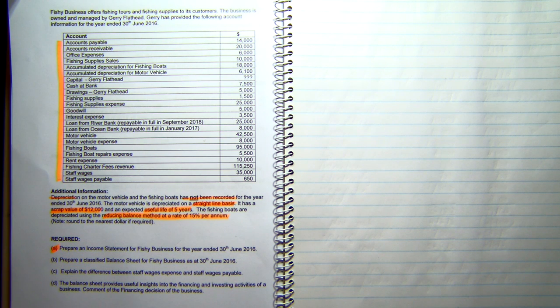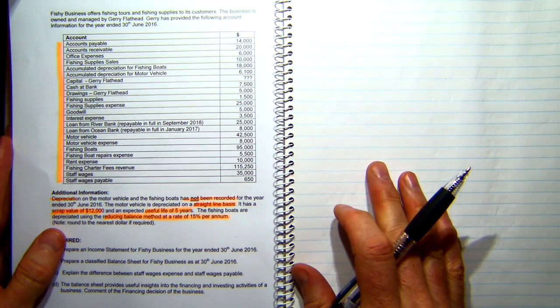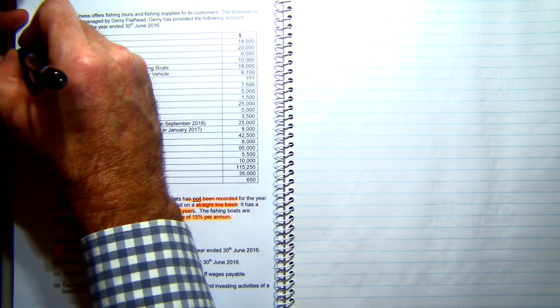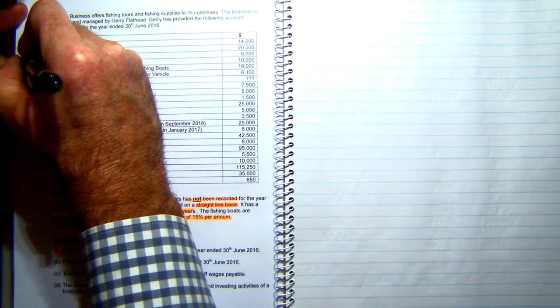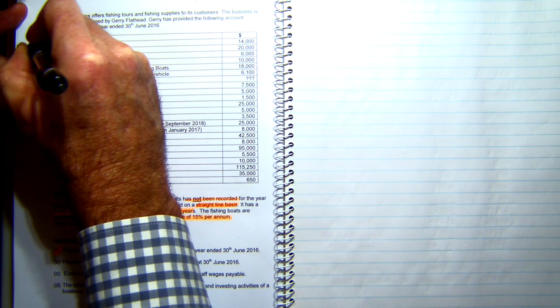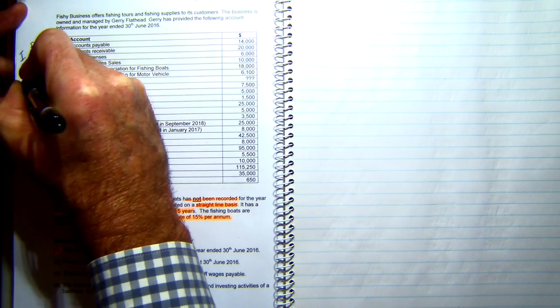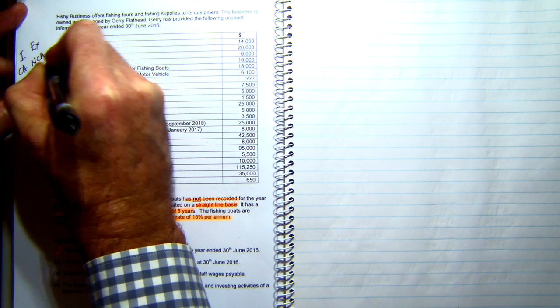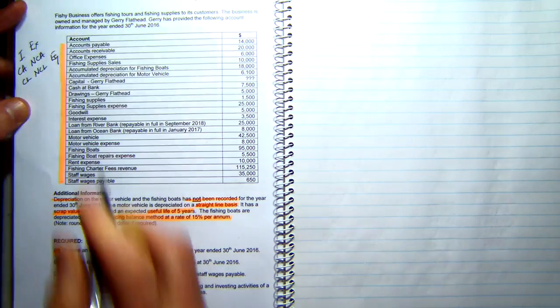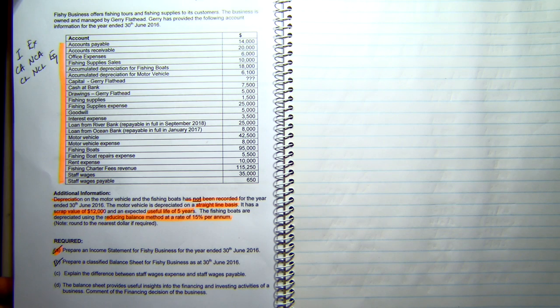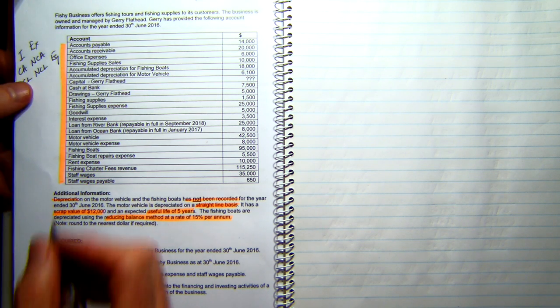First of all, we want to make sure that we classify our accounts. There are a number of classifications: income, expenses, current assets, non-current assets, current liabilities, non-current liabilities, and equity. Because the second part says to prepare a classified balance sheet, we're really doing numbers 1 and 2 at the same time. So let's do that first.